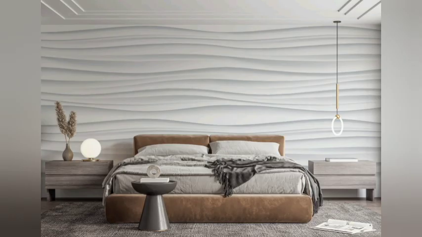Trade the pendant light for floor lights. Lighting is an important element for any room or style. It has the power to control the tone of the room.